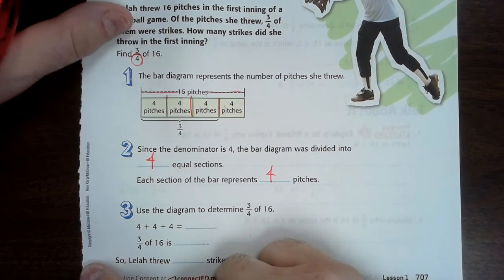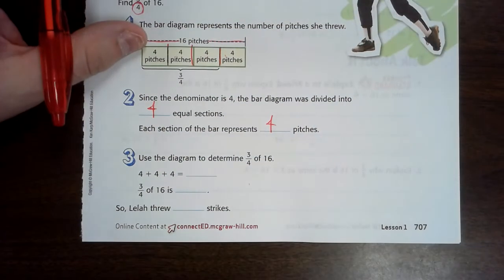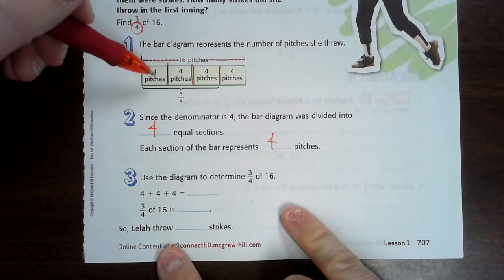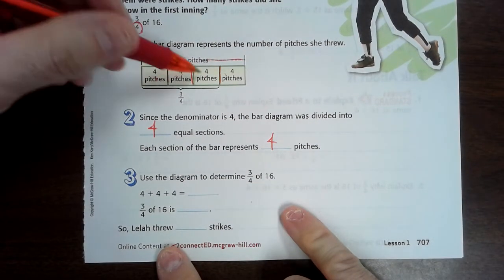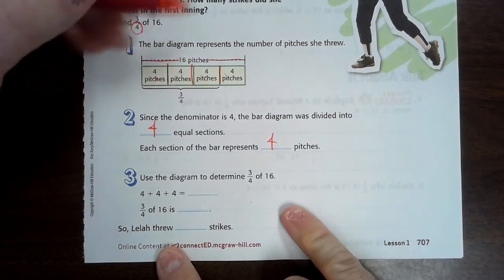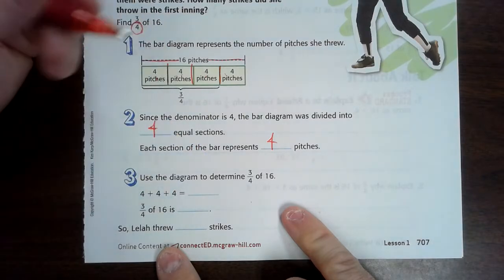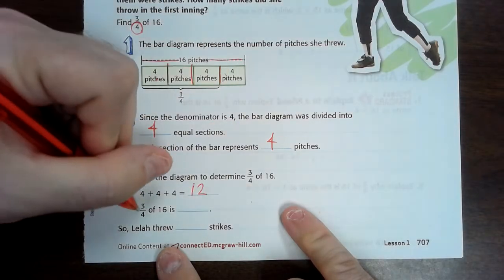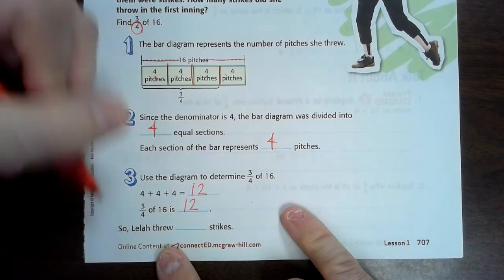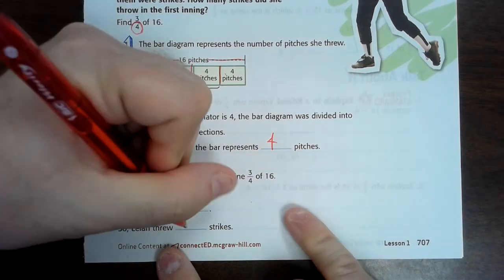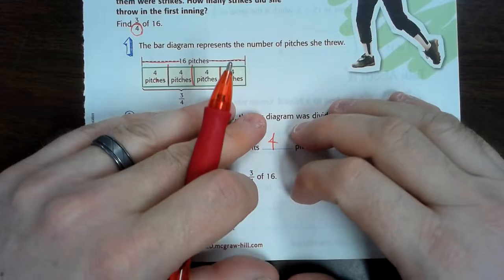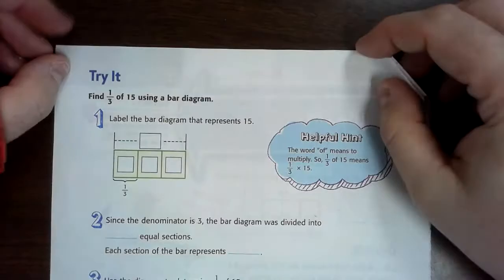So it says use the diagram to determine 3/4 of 16. Well, as you can see up here, 1, 2, 3 of those is 3/4. So you have 4 plus 4 plus 4, which equals obviously 12. So 3/4 of 16 is 12. So Leela, she threw 12 strikes. All right, she threw 12 strikes. Let's turn to the next page.